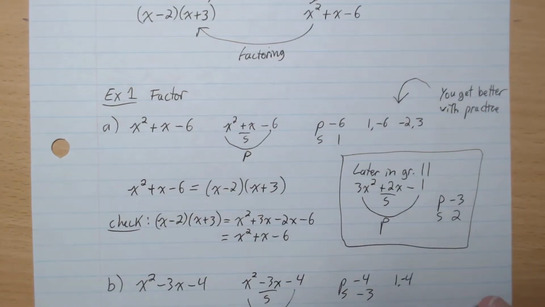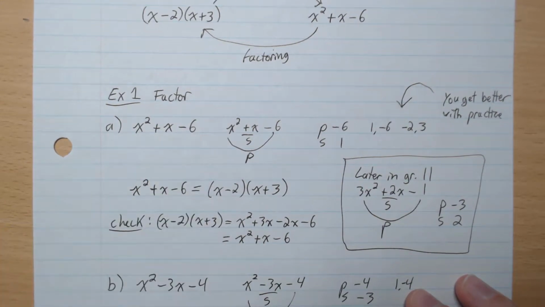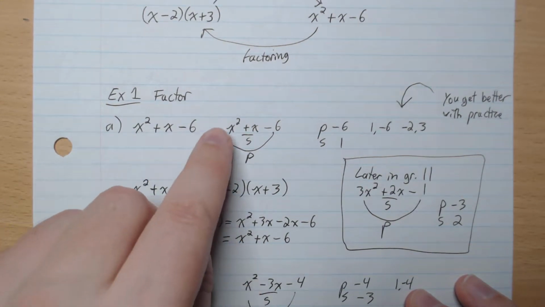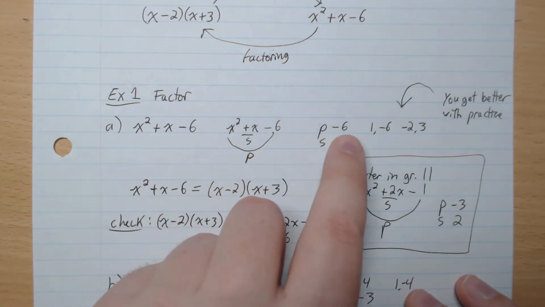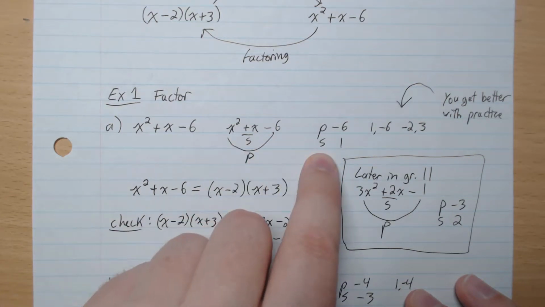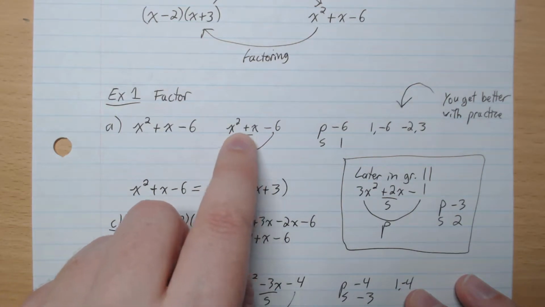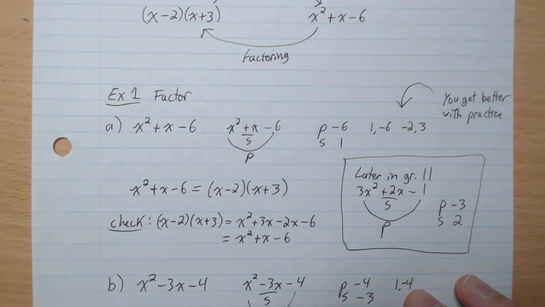So example 1, factor. Here we have x squared plus x minus 6. What we're going to do is look at the product: 1 times negative 6 gives negative 6, like that. And then we're going to write S for sum, which is the coefficient in front of the middle term, which is a 1, right? This is plus 1x, like that. So we're going to write a 1 here.